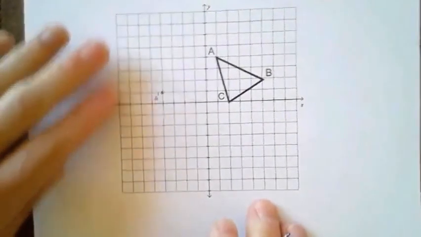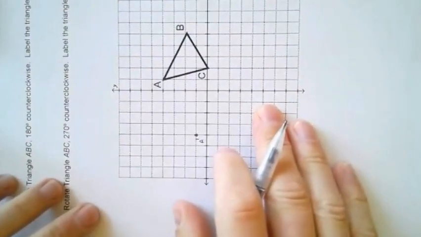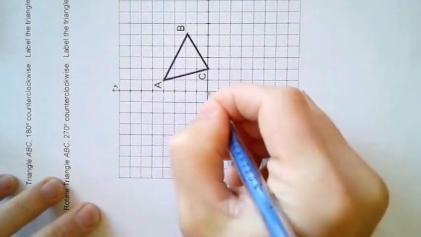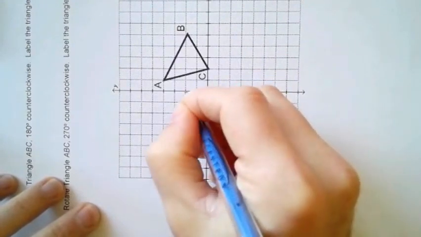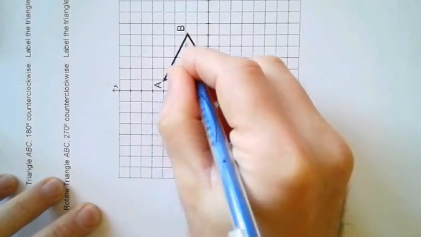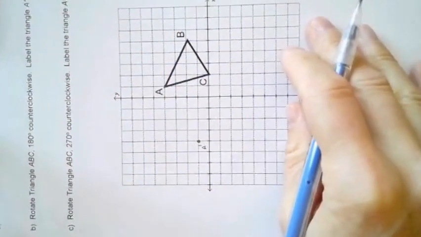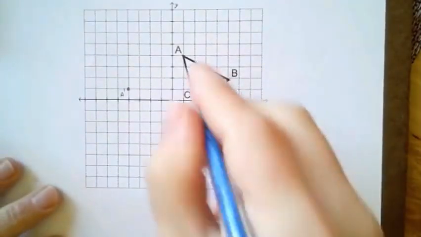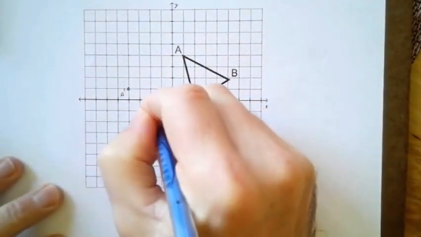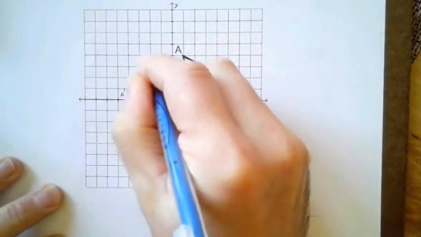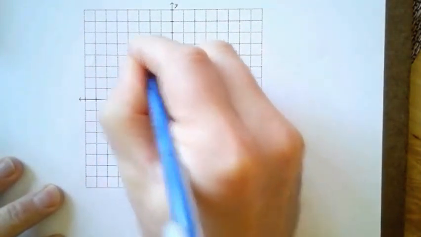Now let's do the same thing for point B. Point B now is 2 units to the left and then up 1, 2, 3, 4, 5. So 2 units to the left and up 5. Let's put our picture back, and let's go now 2 units to the left and up 5. 1, 2, 3, 4, 5. Right there is going to be B prime.